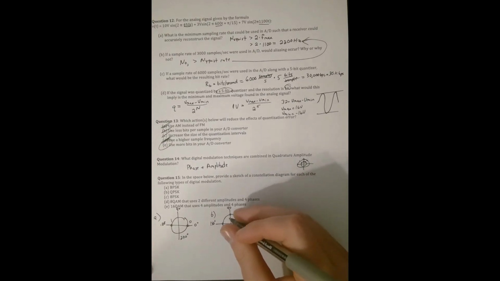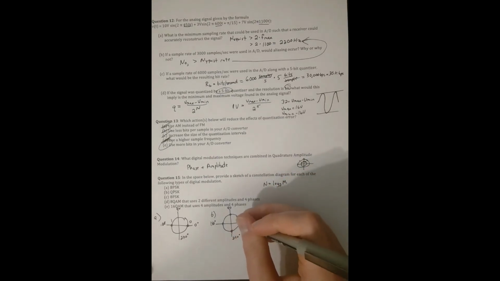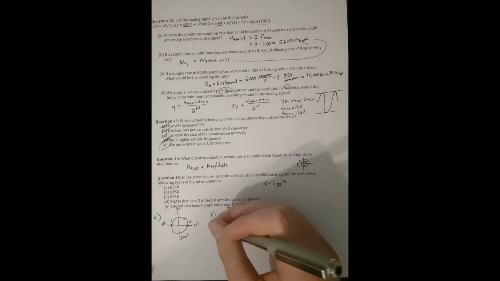And we want to label, as usual, the degrees and the bit patterns that we have at each of these. So in this case, if we have 4 symbols, our equation for n, the number of bits, is n = log2(M), where M is the number of symbols. So if we have 4 symbols, then n is going to be 2. So we label each of these with a 2-bit pattern. So 0, 1, 2, 3 in binary.